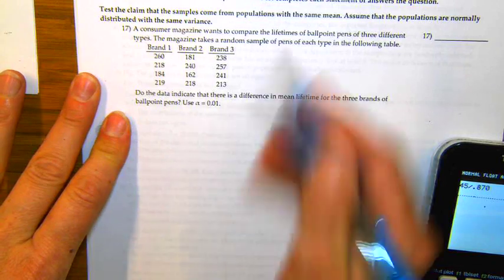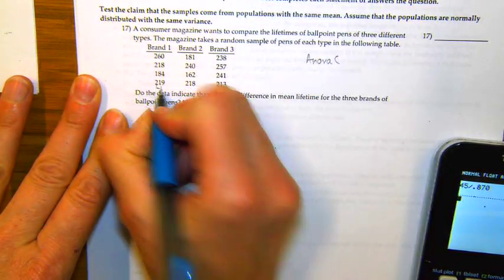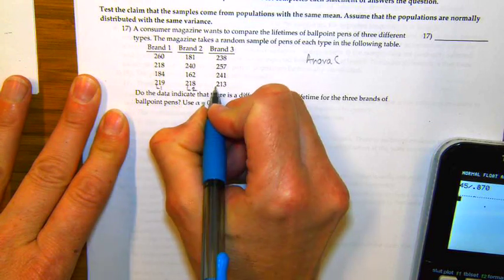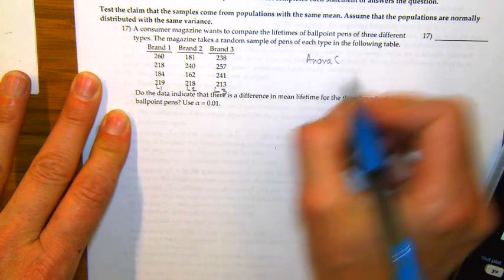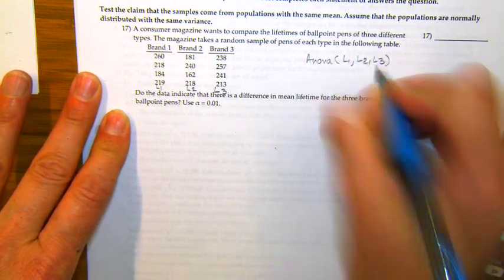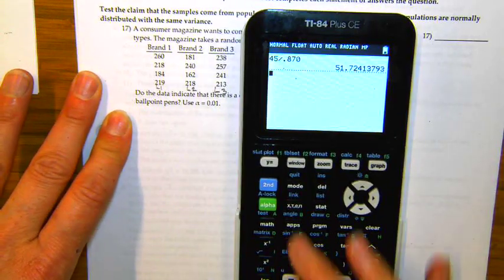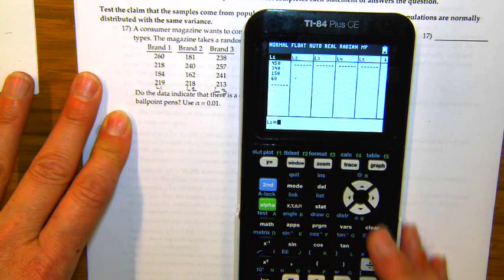We are going to do an Anova test. And we are back to putting values into a list. So our first brand is in list 1, second brand in list 2, and third brand into list 3. We're going to enter those and do an Anova test. So let's edit our data, clear out our lists.